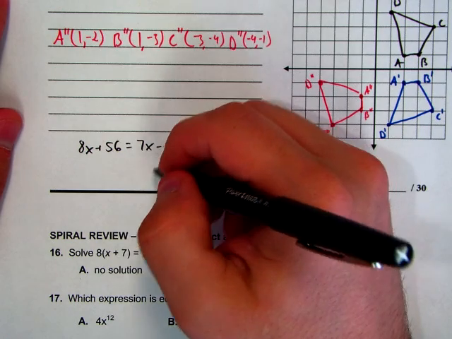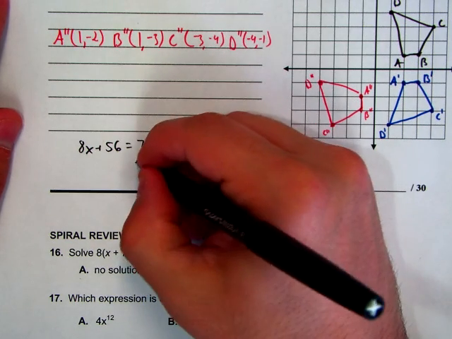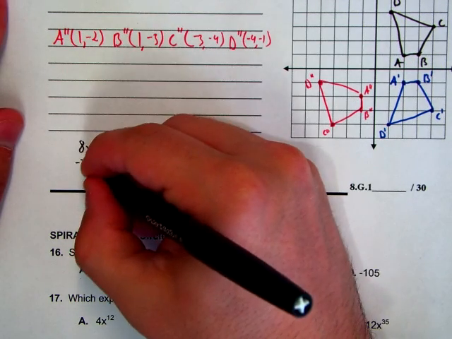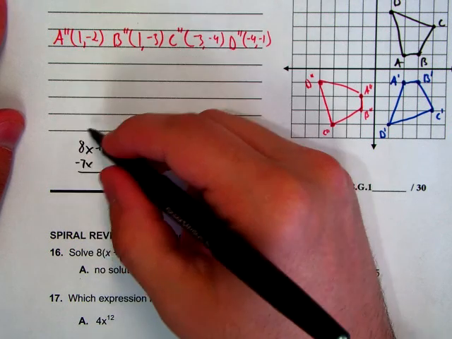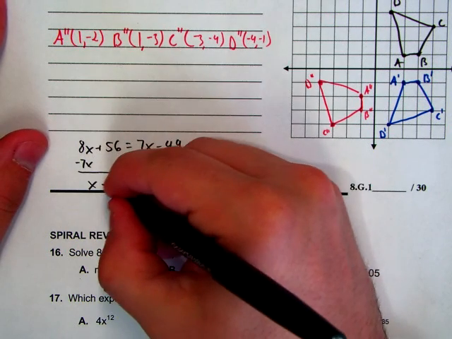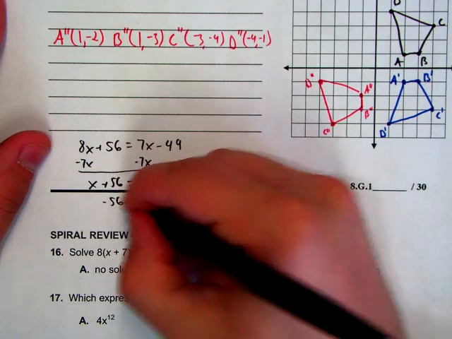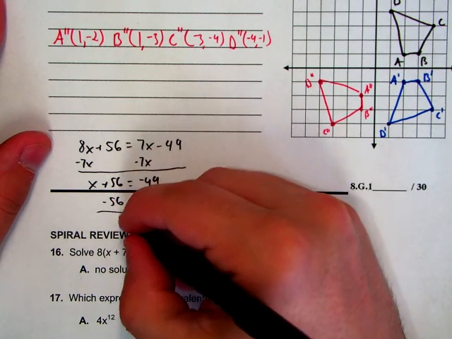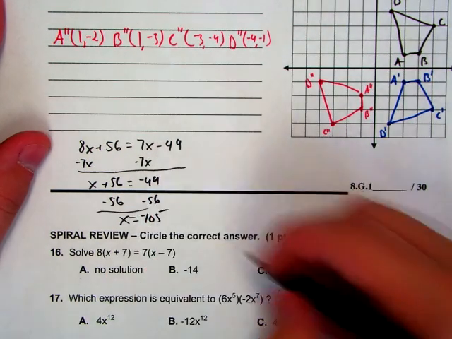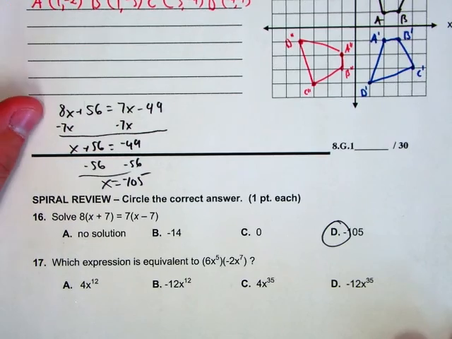Next thing, all variables on one side, all numbers on the other side. So I'm going to subtract 7x from both sides because this side has the larger variable. So this would just be x plus 56 equals negative 49. Subtract 56 from both sides, so I get x equals negative 105, and that's letter D.